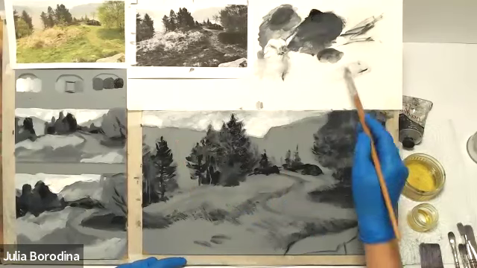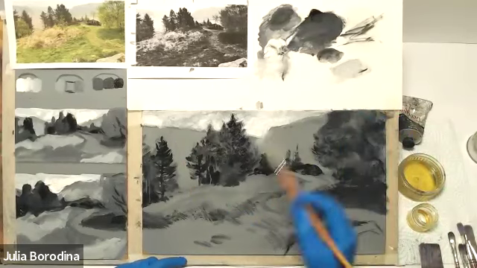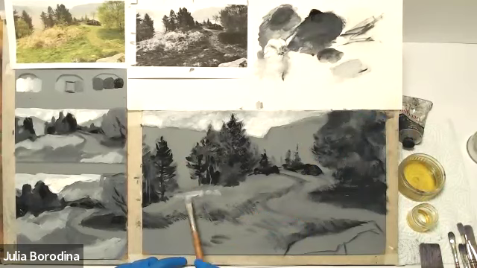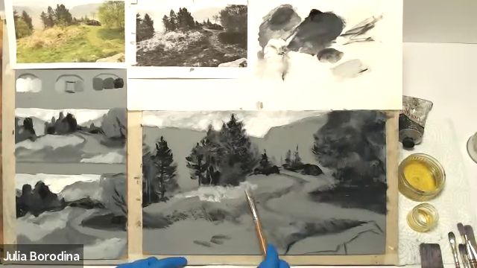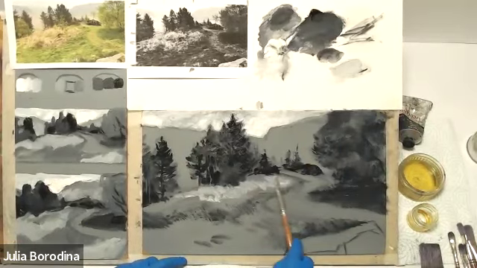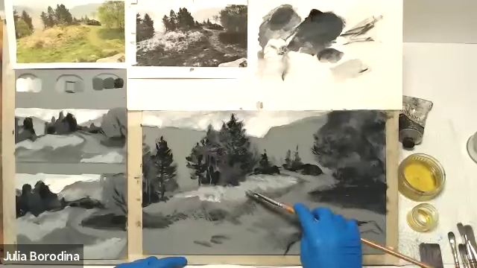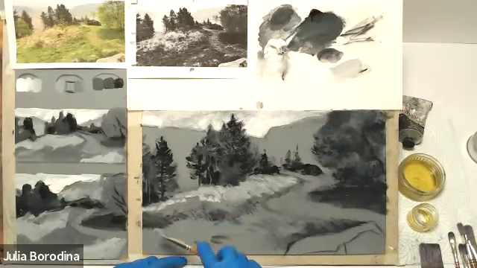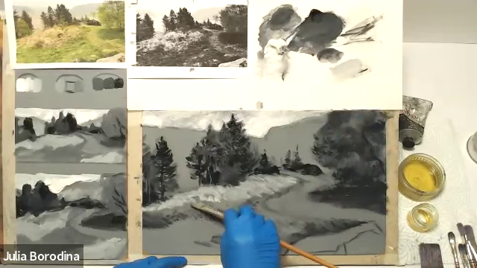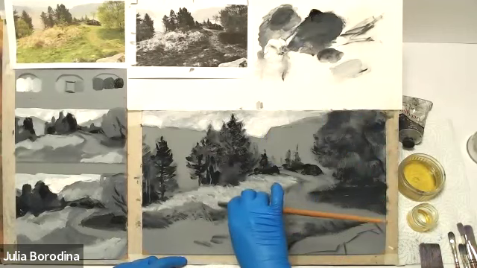So I can have a little bit of white on my brush, but because it's quite diluted I can use that texture for the grass, leaving out my board, the color of the gray. Okay, the texture of those dry grasses.